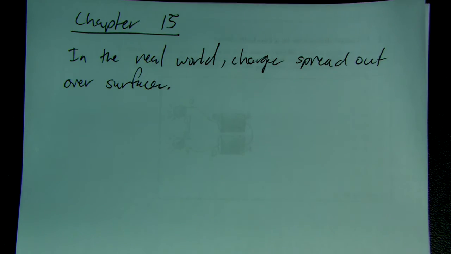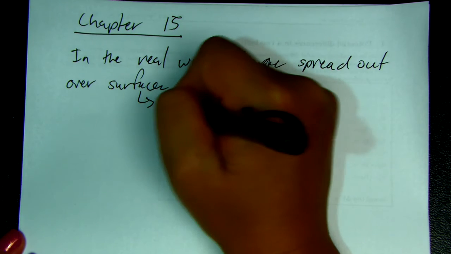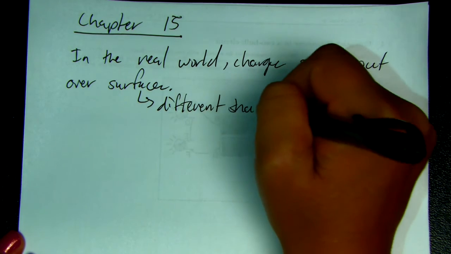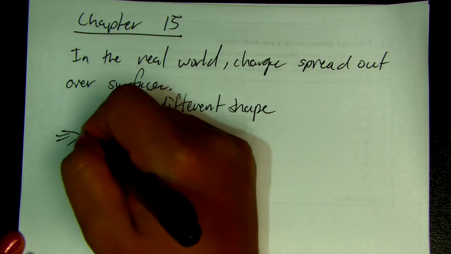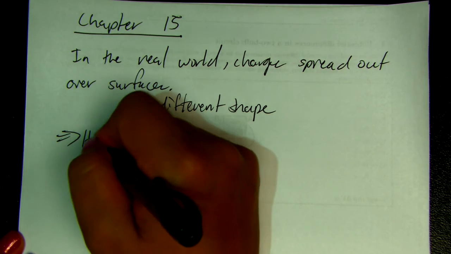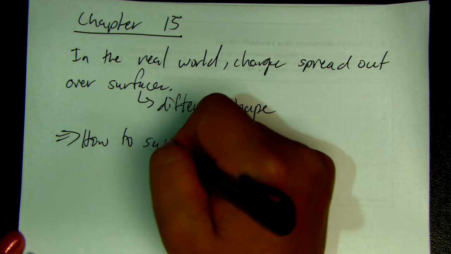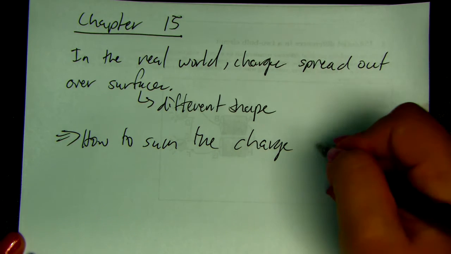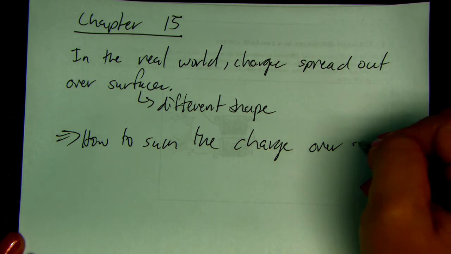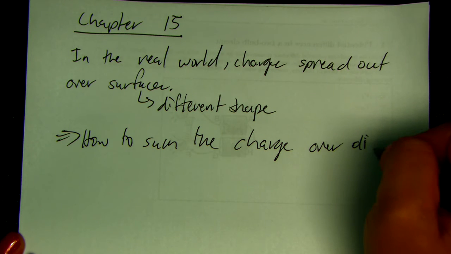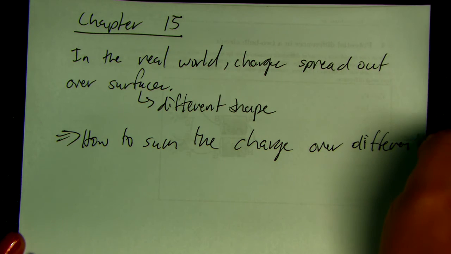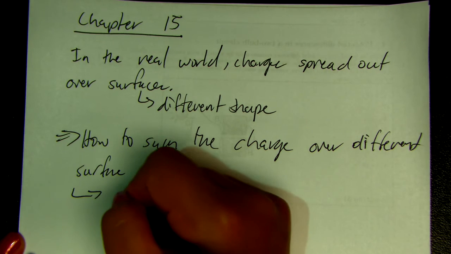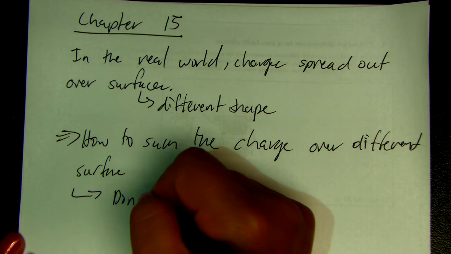And these could have different shapes. So what we're going to be doing in this chapter is laying down how to sum the charge over different surfaces. And this is naturally going to lead to doing an integral.